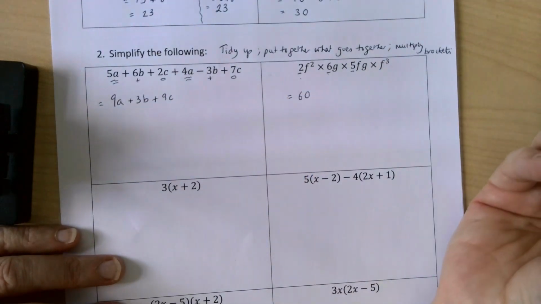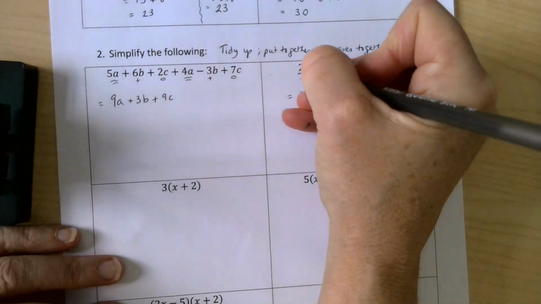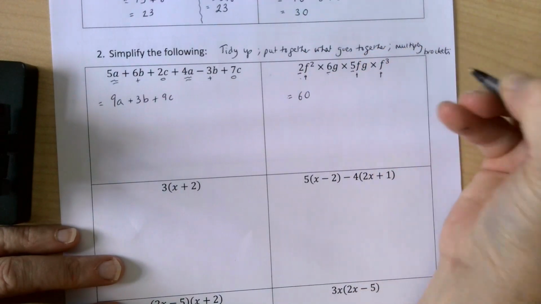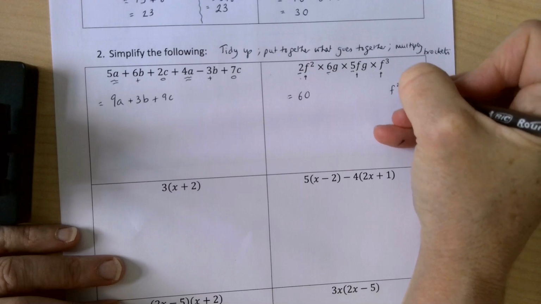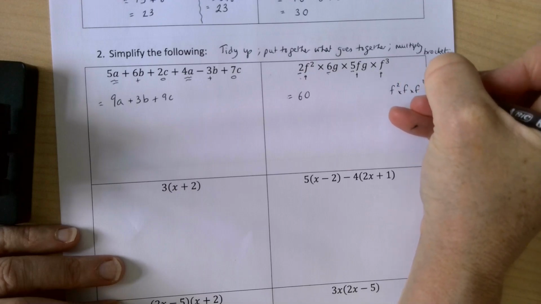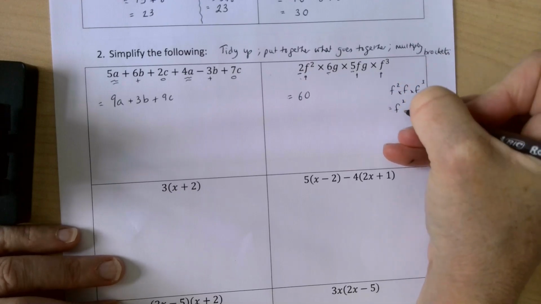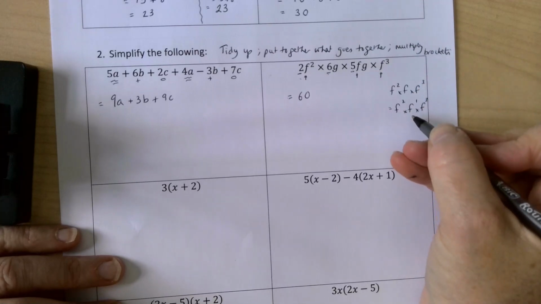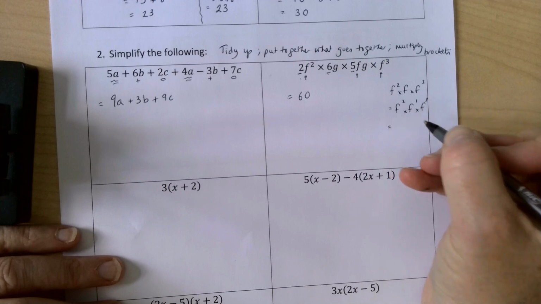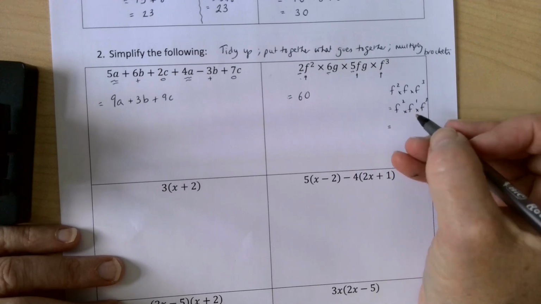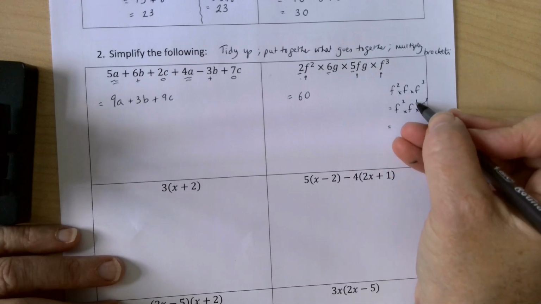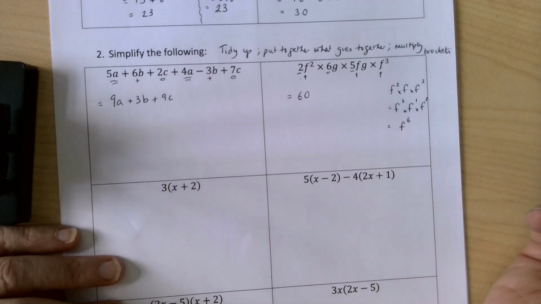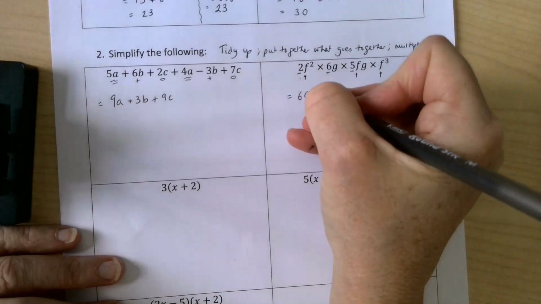The next thing we're going to deal with is the f's. There's an f squared, there's an f, and there's an f cubed. So f squared by f cubed, you don't have to do this, I'm just showing you how it works, is the same as that. F by itself is f to the power of 1. Now when we multiply terms together, do you remember we add the powers? So 2 and 1 is 3 and 3 is 6. So f to the power of 6. Okay, so that's 60f to the power of 6.